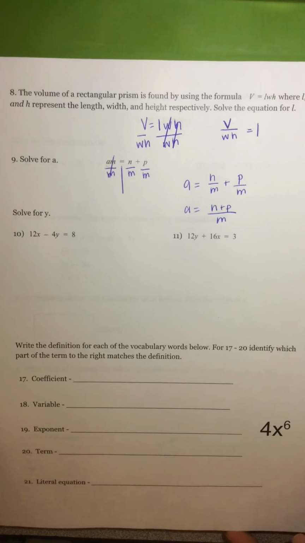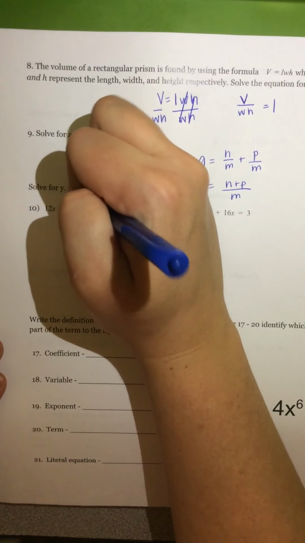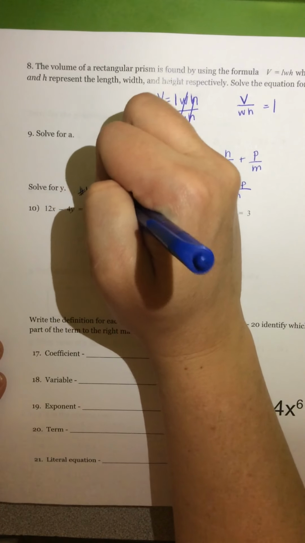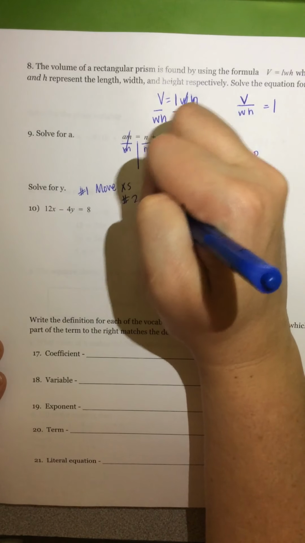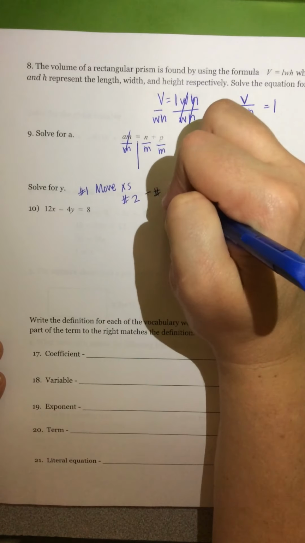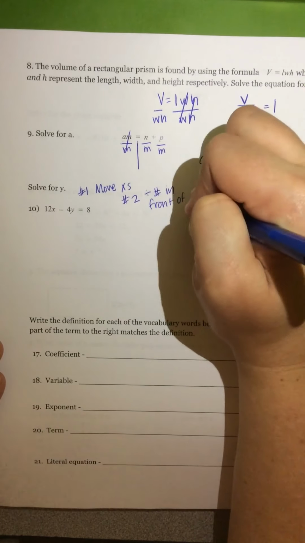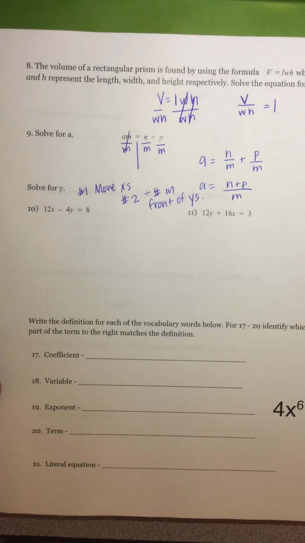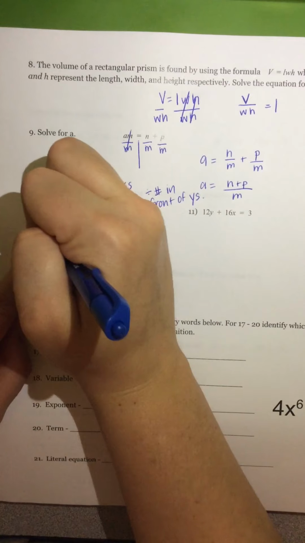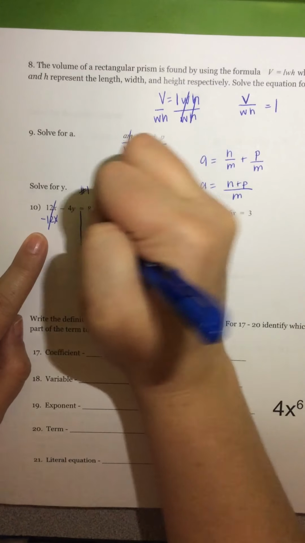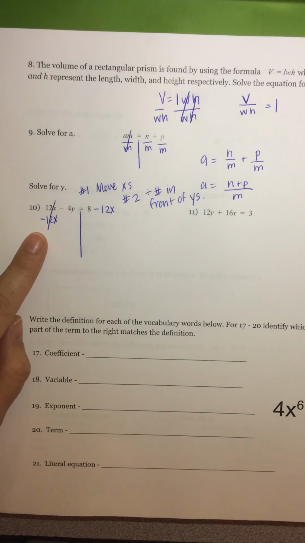Okay, looking at number 10. So this is where we're solving for y. Remember, this is our two-step process. Number 1, move our x's. Number 2, divide by the number in front of y's. Okay, those are our 2 steps. So first, move our x's. Positive 12x, so I'm going to subtract 12x. Subtract 12x. And I wrote that up there next to that 8 because they cannot combine together.